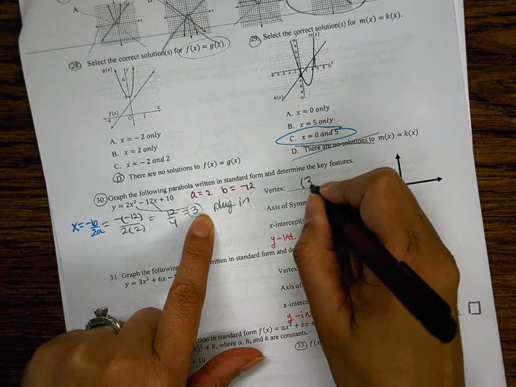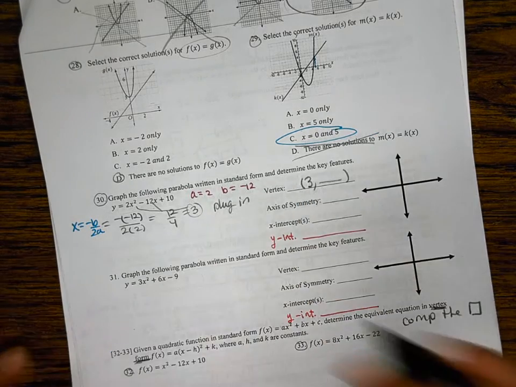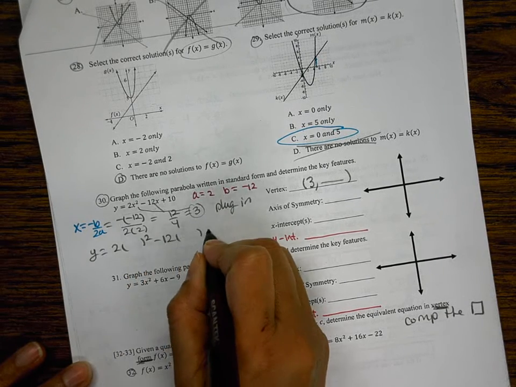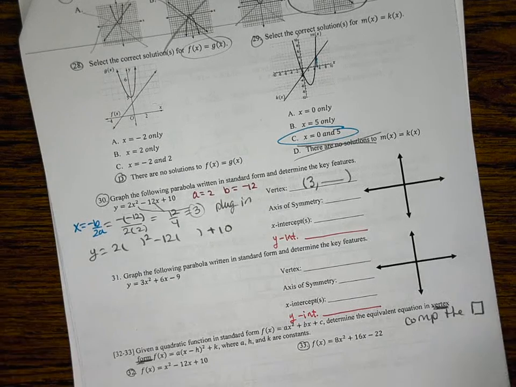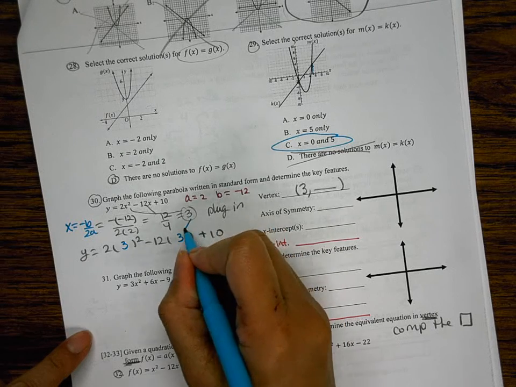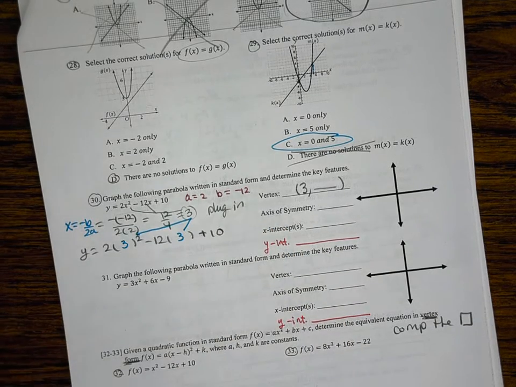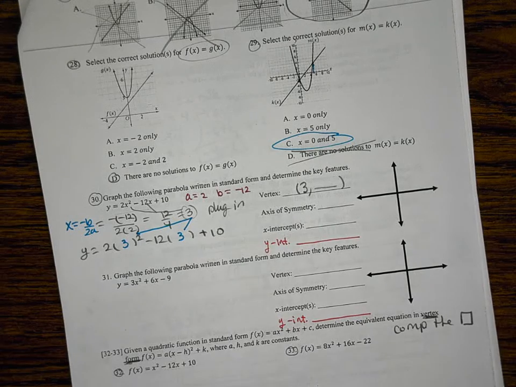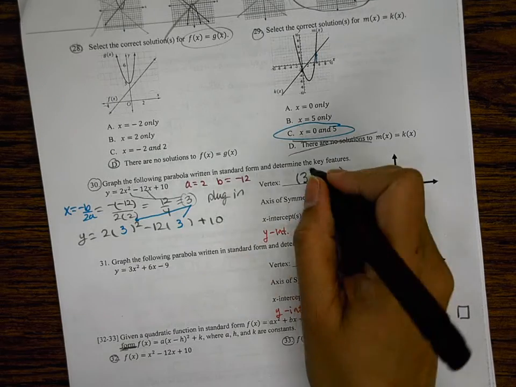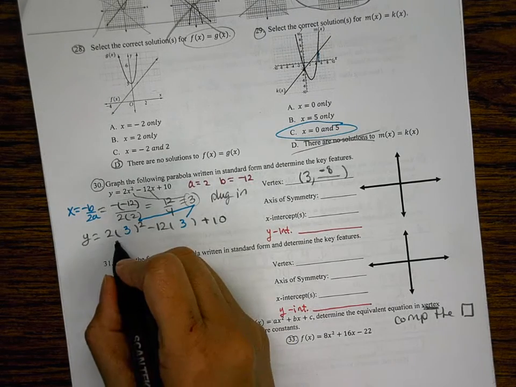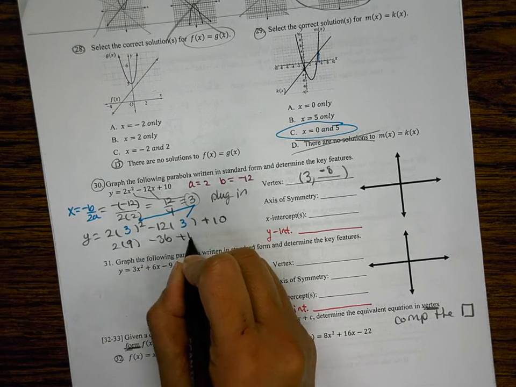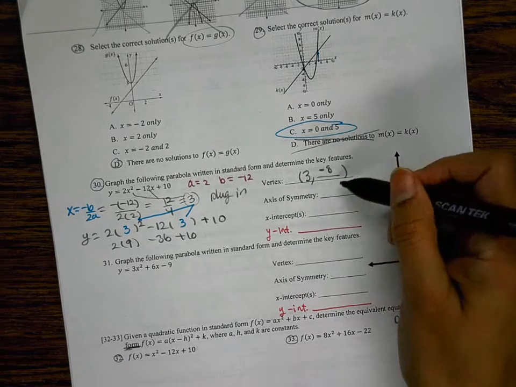And then the y value you find by plugging in, which is something we have done before. 2 blank squared minus 12 blank plus 10. Hit pause, plug it in. Actually, do this first. Plug in the 3. 3 squared times 2 minus 36 plus 10. Work it all out and then hit play. Okay, you should have ended up with y equals negative 8. Once you did 2 times 9 minus 36 plus 10. I'll let you finish it on your own. You should end up with 3 comma negative 8.